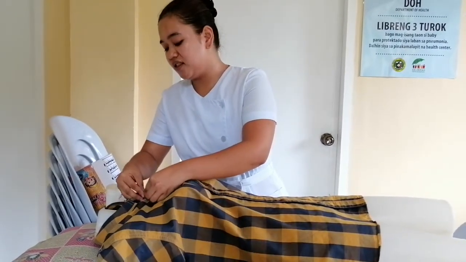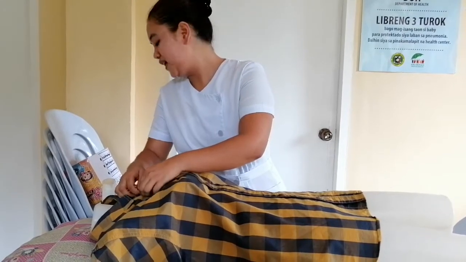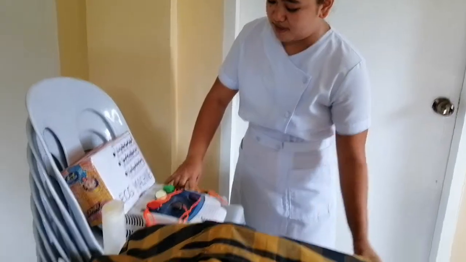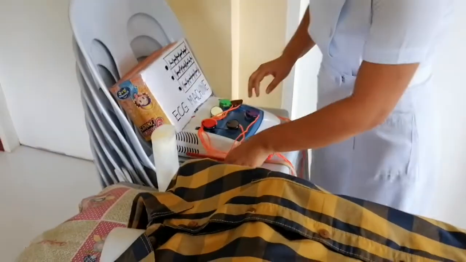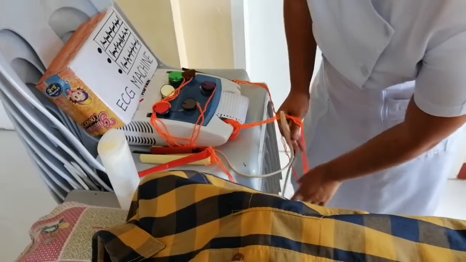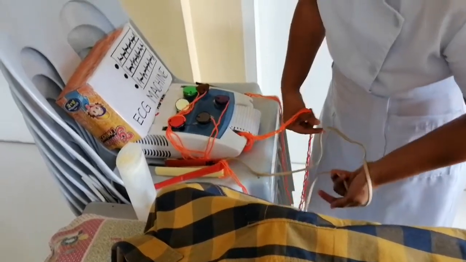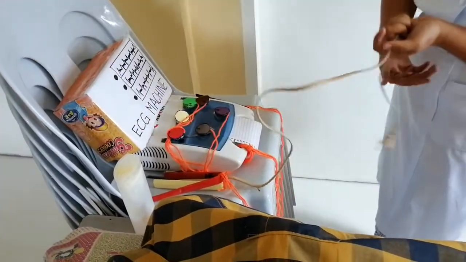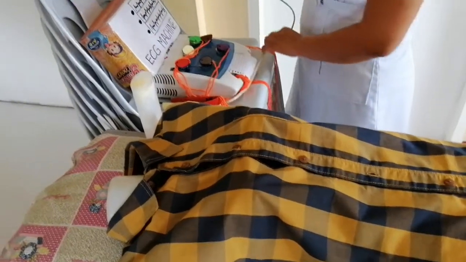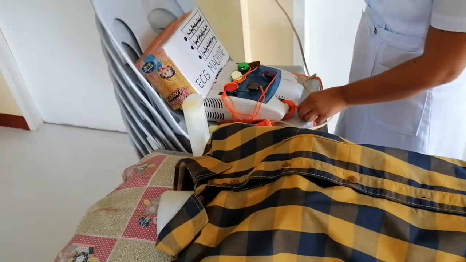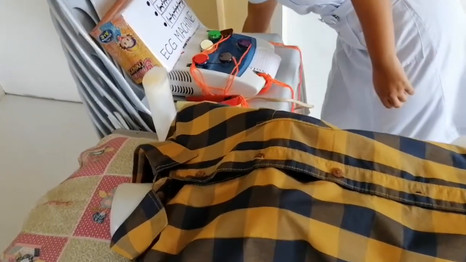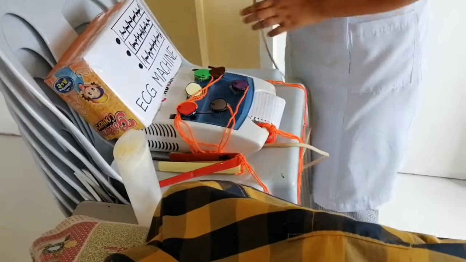After doing that, let's now proceed to assembling our equipment. The equipment is already assembled. Make sure that the machine is placed close to your client, and then you plug the outlet into the wall. So assume I have already plugged it in.